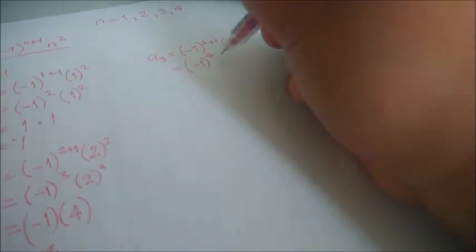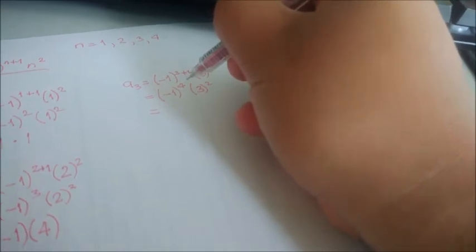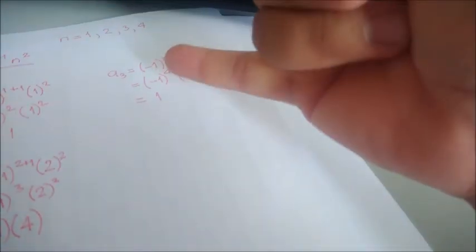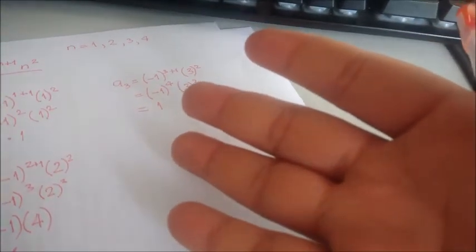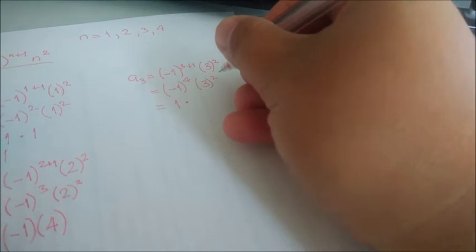Negative 1 raised to, 3 plus 1 is 4. And then copy the 3 squared. Negative 1 to the power of 4, fourth power. Pag even number yung ating exponent, pag even positive number yung exponent natin, the product will be positive. So this is 1. Negative 1 times negative 1 times negative 1 times negative 1. 4 na negative 1, multiply to each other. Positive siya. Times 3 squared.